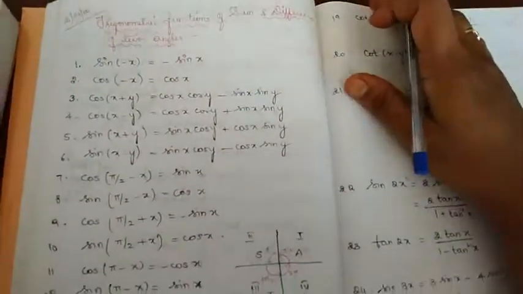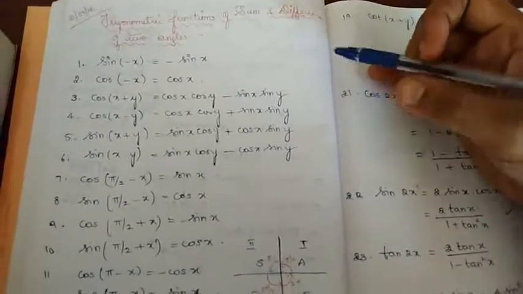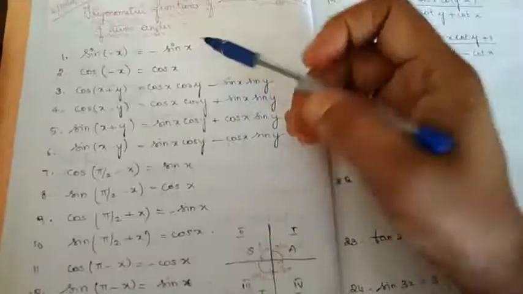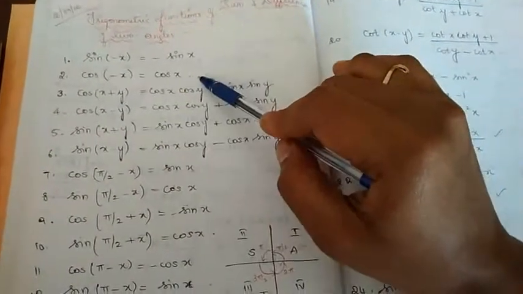Here comes our favorite topic, trigonometric identities, trigonometric functions of sum and difference of two angles. All these identities you have to learn by heart and remember. These two we have already seen. Sin of minus x is minus sin x. Cos of minus x is cos x.